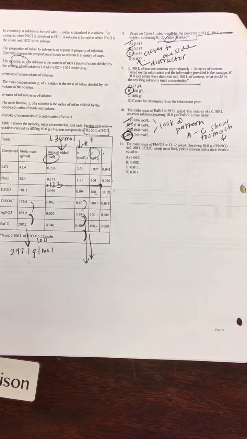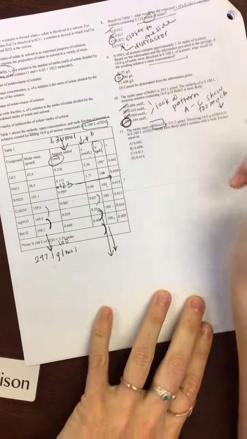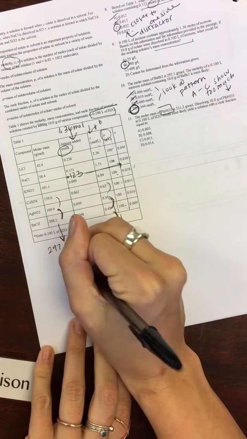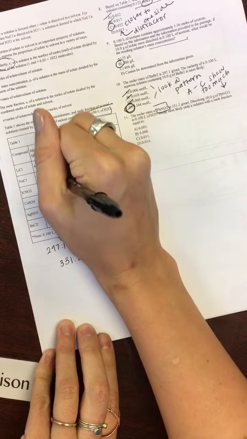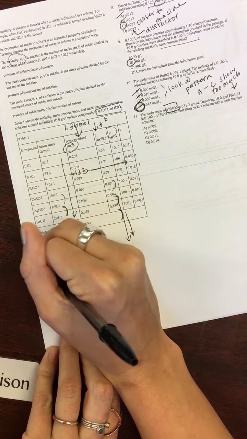All right, so we're gonna meet together for the last 3 questions on this exit ticket. So, here we go. Number 11, the molar mass of PbNO3 is 331.2 grams per mole. So I know, according to the trend in this table, that that's gonna be way, way down here.